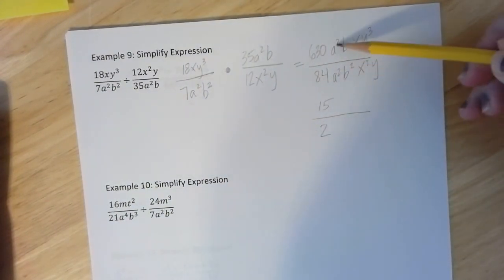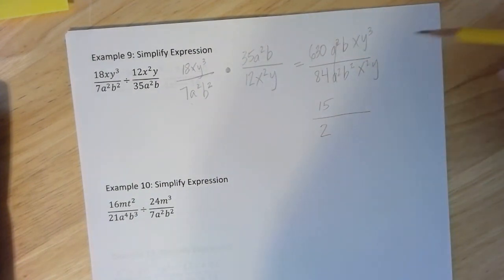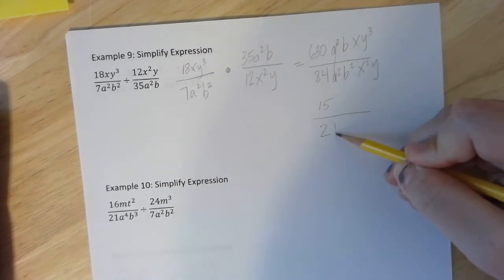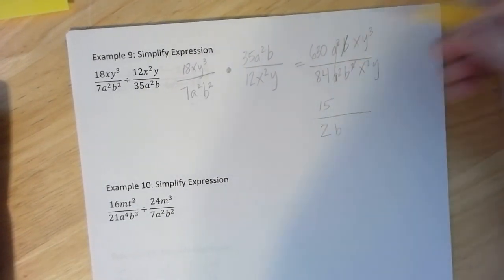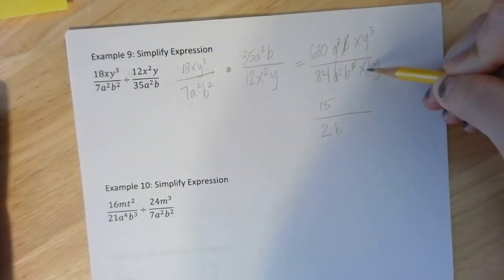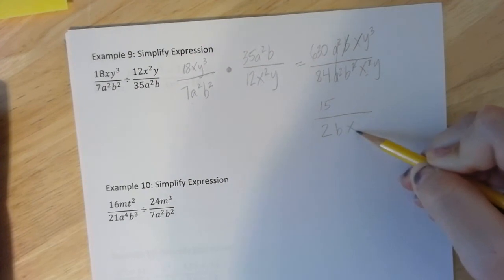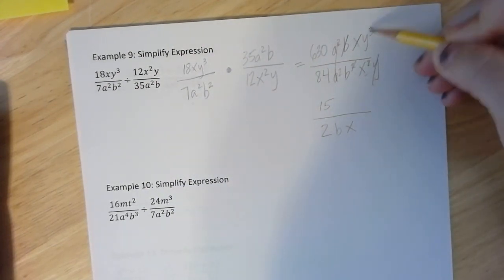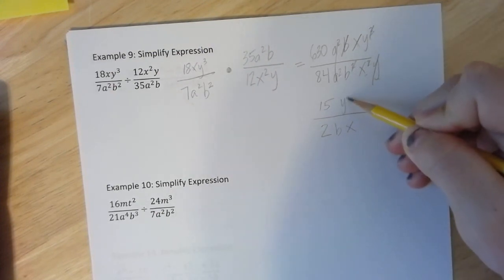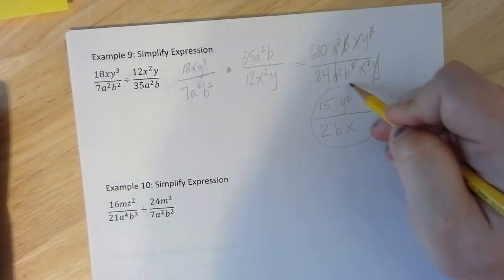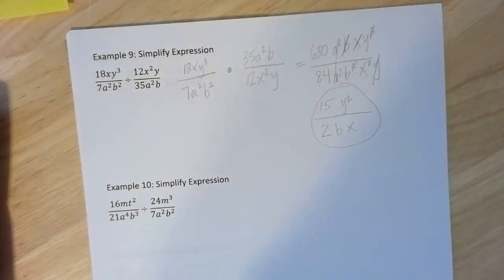A squared goes away. You have a b and a b squared. Okay, there's one more down here, so you're going to put one at the bottom. Goes away, goes away. X squared. There's an extra one down here, so you're going to put your x at the bottom. All right, y cubed, a y. Take one of those, take one of those. We have a y squared. This would be my final answer. 15y squared over 2bx.